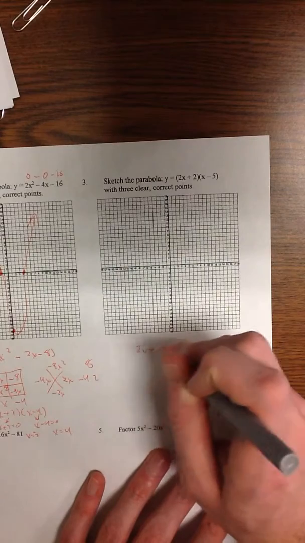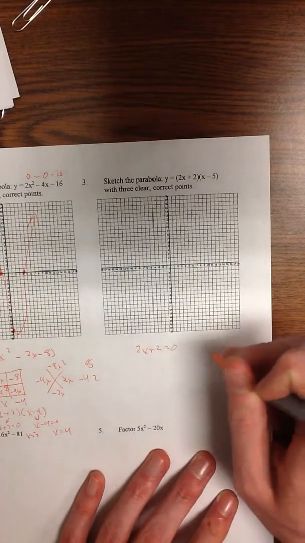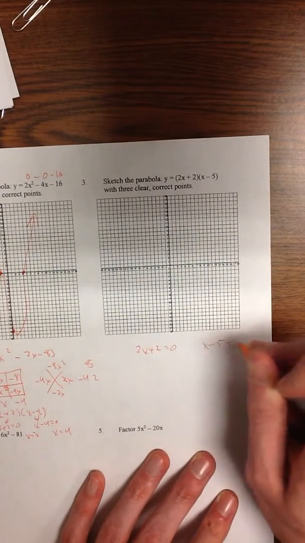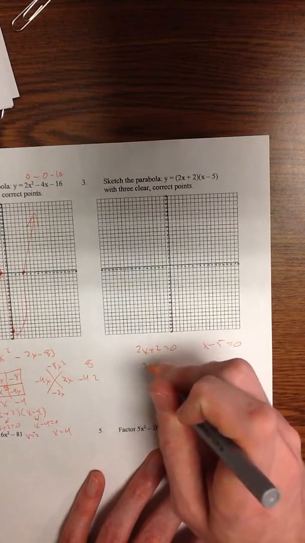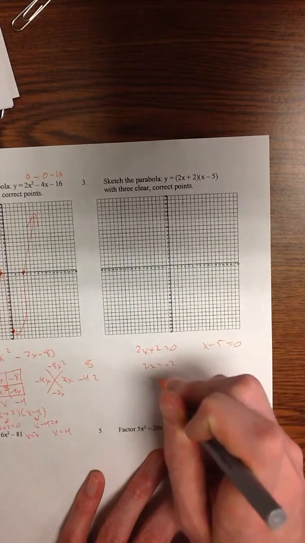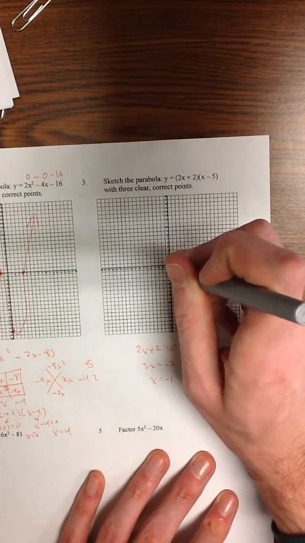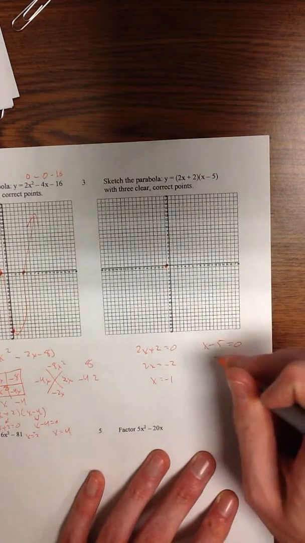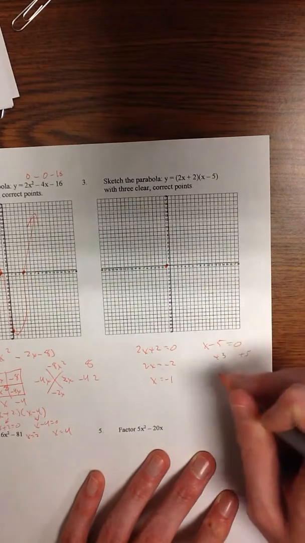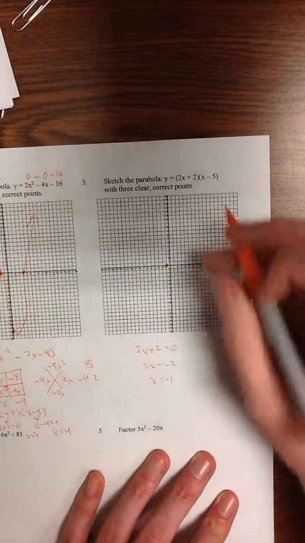So 2x plus 2 equals 0. X minus 5 equals 0. So I got 2x equals negative 2. X equals negative 1. Alright, I can plot that one. And then plus 5 plus 5. So x equals 5. Alright, I can plot that one.